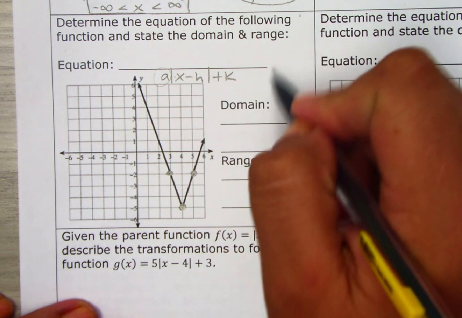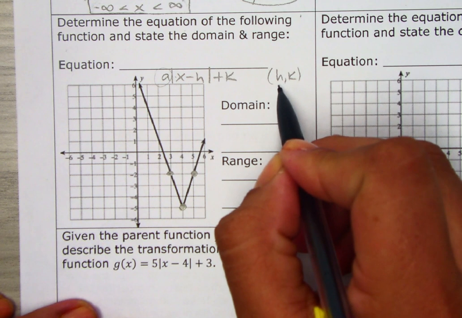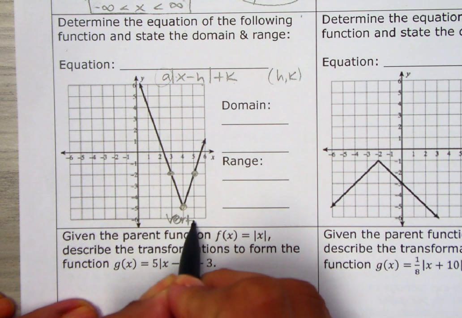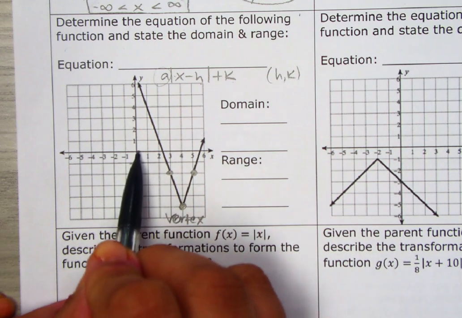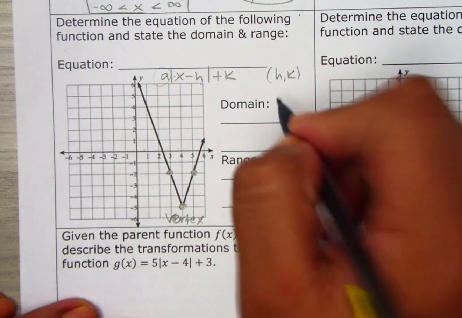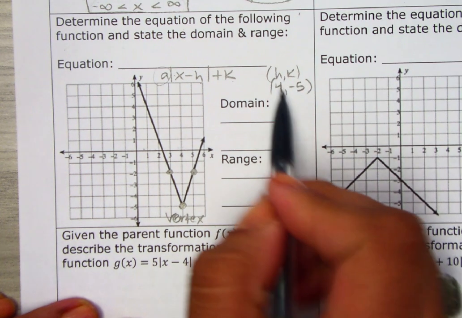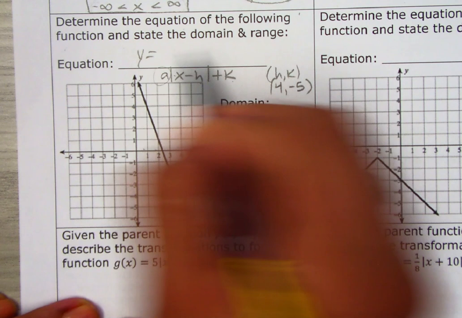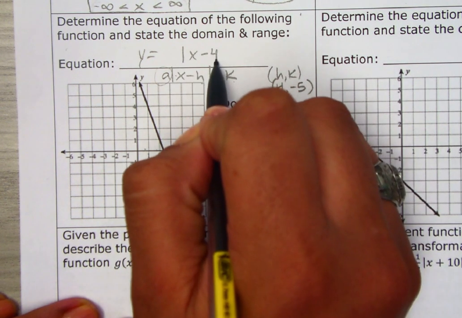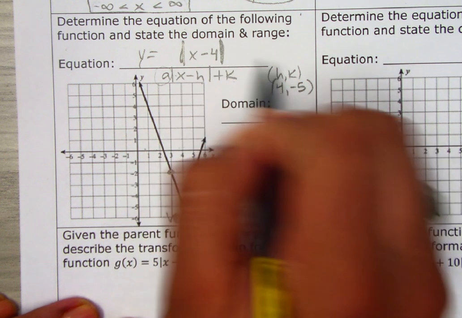H and K is your vertex. So if you can find your vertex, that will be the values that you're going to use in H and K. So at this point, the vertex is down here. And we can say that the vertex is 1, 2, 3, 4, positive 4, and then down negative 5. So we have 4, negative 5 as our vertex, which means that in our equation, we're going to have absolute value of x minus our h value, which is 4, close the absolute value, and then minus 5 on the side.